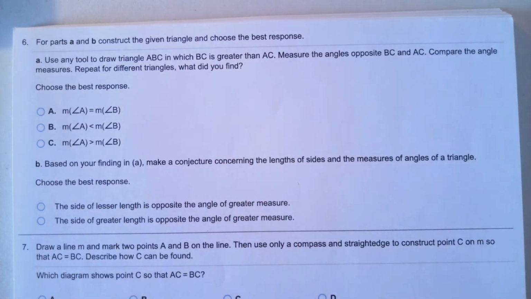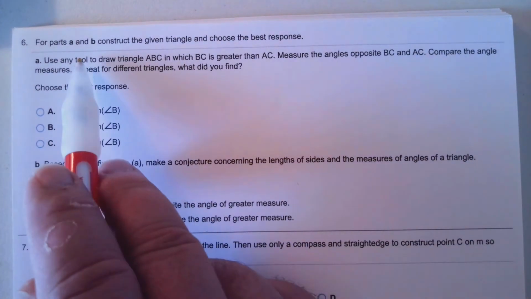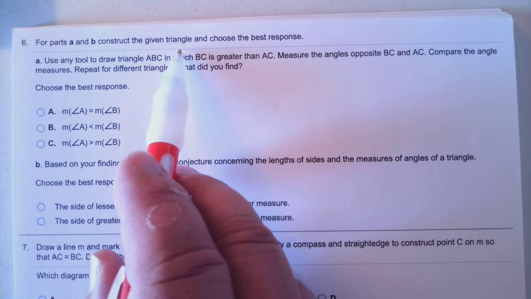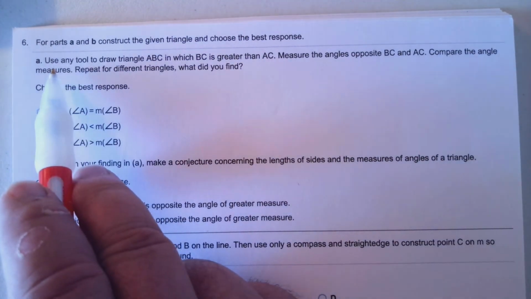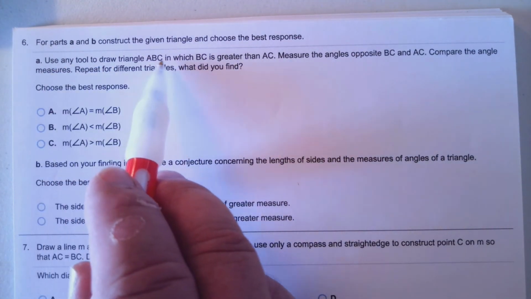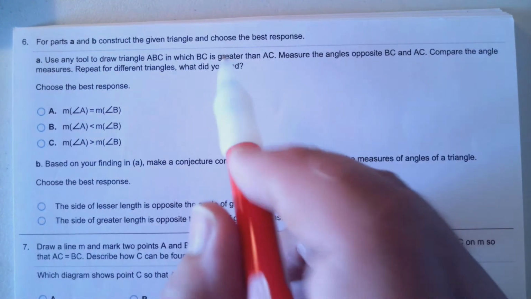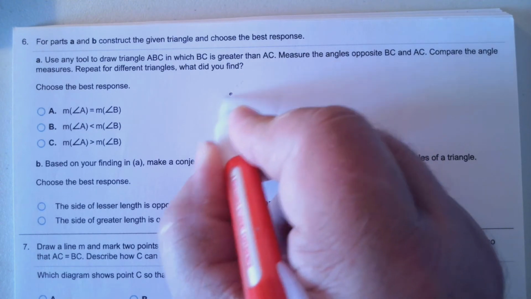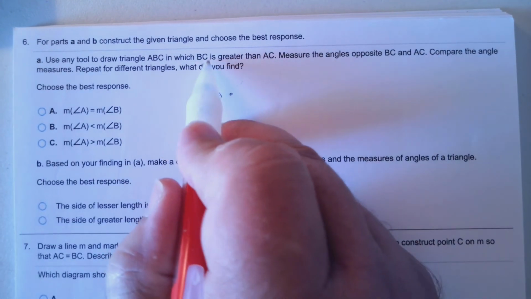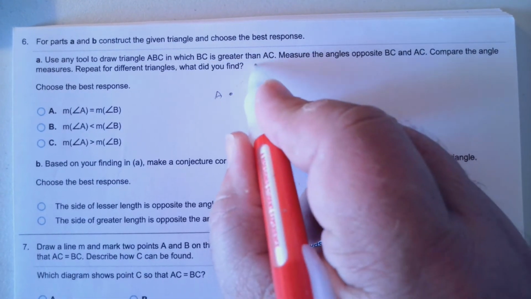Okay, question number 6. Let's see this. For parts A and B, construct the given triangle and choose the best response. A. Use any tool to draw a triangle ABC, in which BC is greater than AC.